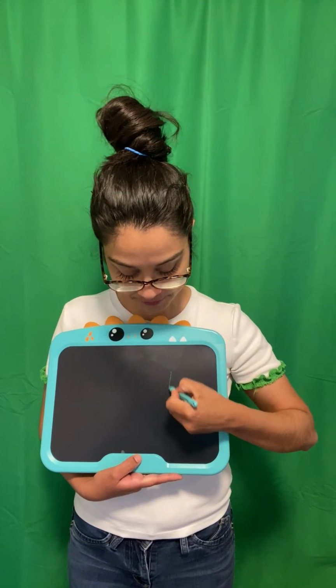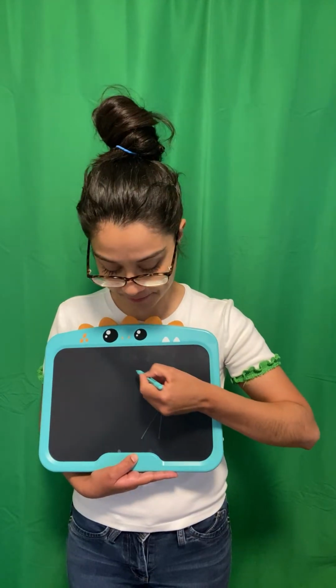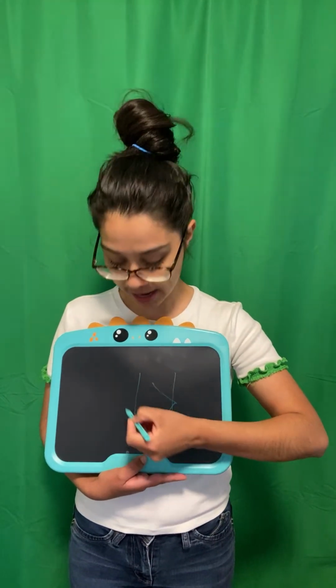K is next. All right, let's do that capital. Down, and then whoop, whoop. Oh, capital K. That's a big K. Now let's do a lowercase k. Another line down, and we're going to do whoop, whoop. Oh, it's smaller, isn't it? Yeah. K like.